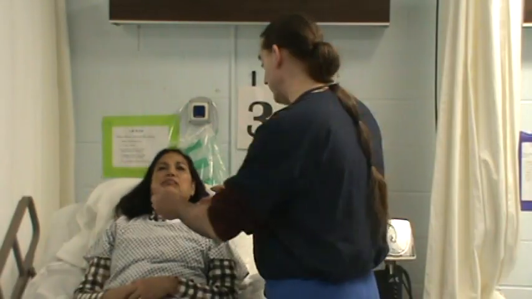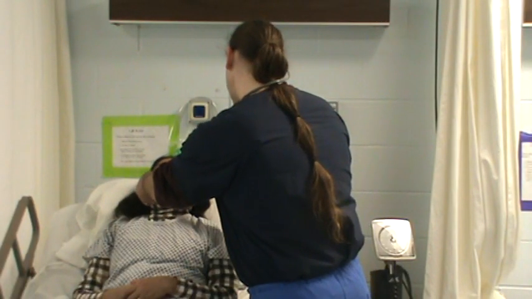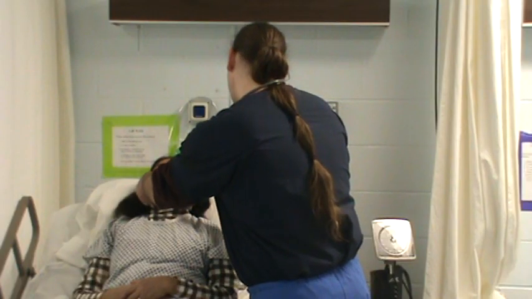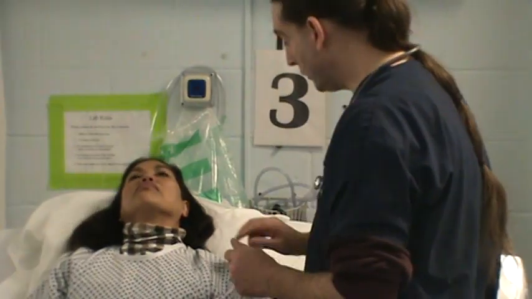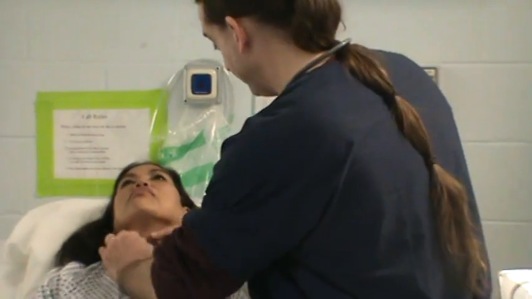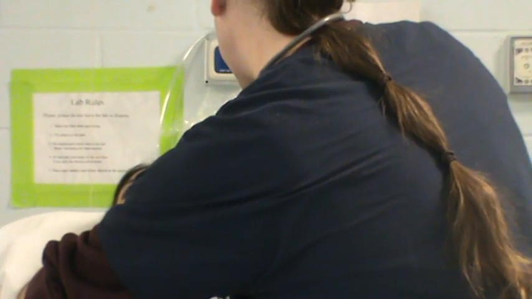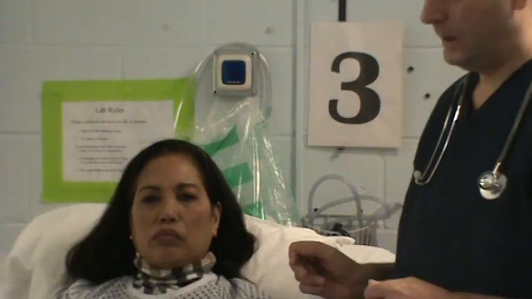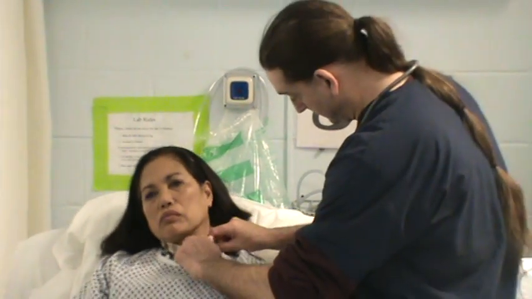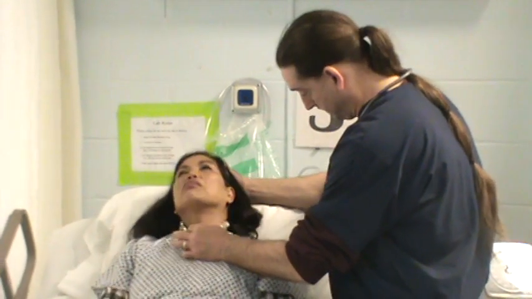I'm wanting to check the lymph nodes. And I'm looking for any type of swelling. You can also check the thyroid gland. Swallow. And you're looking for any swelling or nodules. Let your head back for me again.